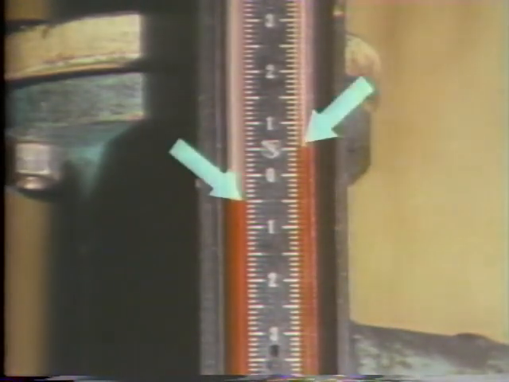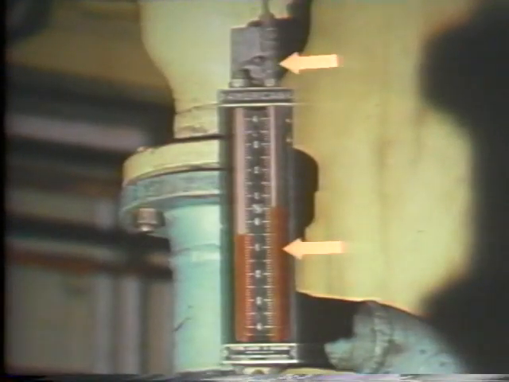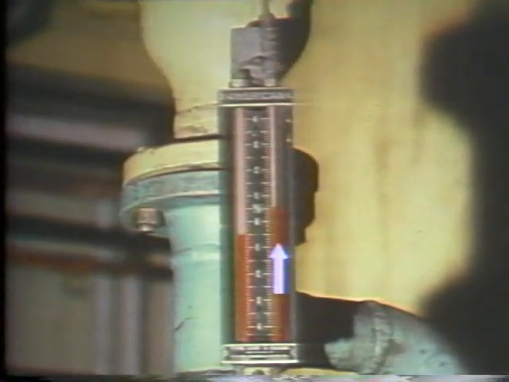To determine the height of the column supported by the pressure, we add both readings above and below 0, and we get 1 inch of water. Since this side of the manometer is connected to the main lube oil tank, and because the column of water moved this way, we know that the pressure in the lube oil tank is lower than atmospheric. In fact, it's 1 inch of water lower than atmospheric.